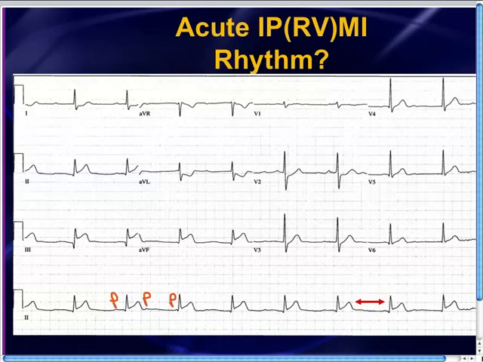Now remember, last week I mentioned whenever you are interpreting a rhythm, there are 3 steps to the rhythm interpretation. First step, what's the atrium doing? Second step, what's the ventricle doing? And then third step, is there some kind of relationship between the two? So let's take them one step at a time. First step, what's the atrium doing?